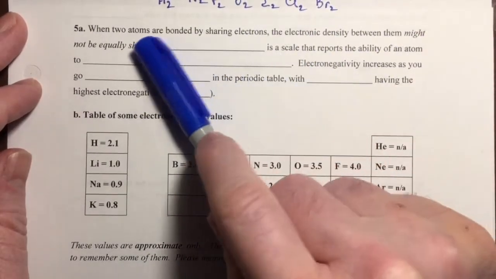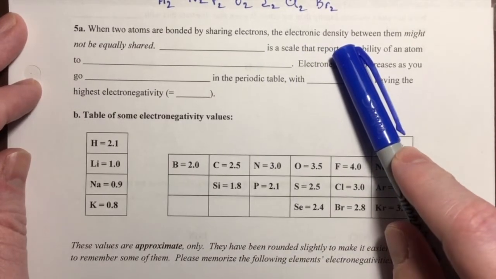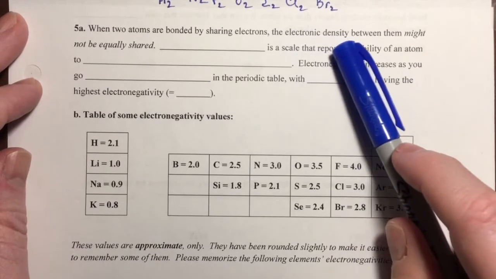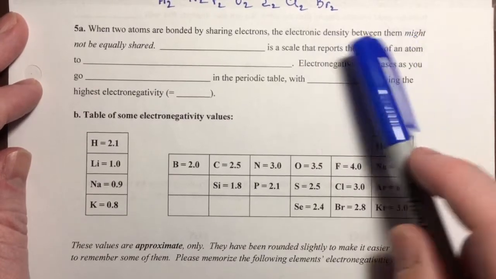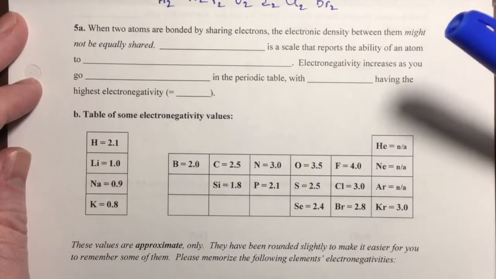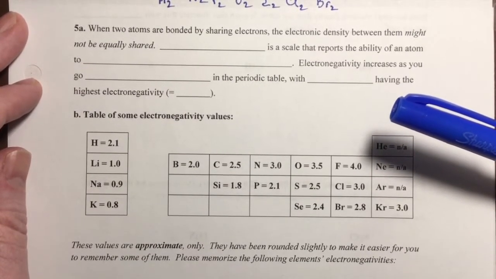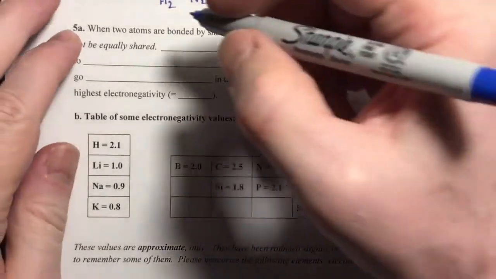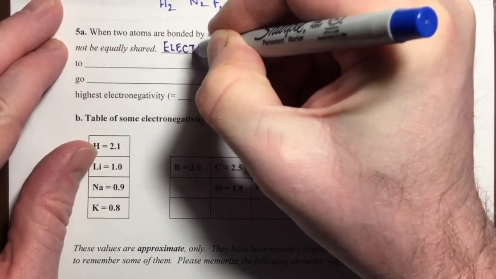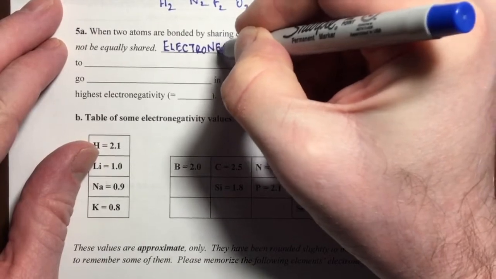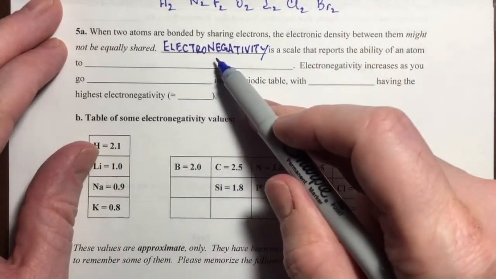So, picking up with that thought, when two atoms are bonded by sharing electrons, the electronic density between them might not be equally shared. Electronic density just means where the majority of the electron's charge is mostly. So one nucleus may be attracting those electrons more than the other nucleus is attracting them. And we have a scale that reports this unequal sharing, and it's called electronegativity. Electronegativity, all one word.